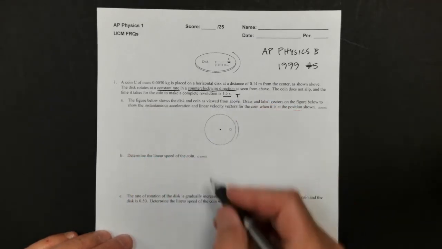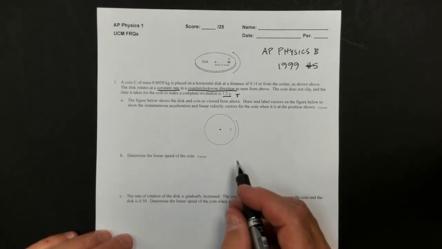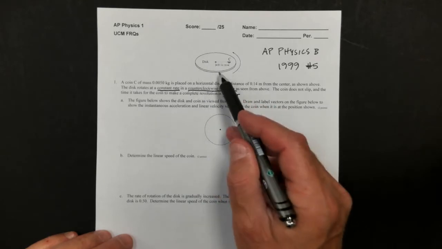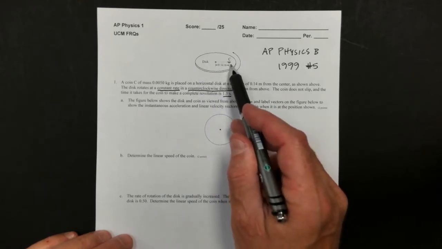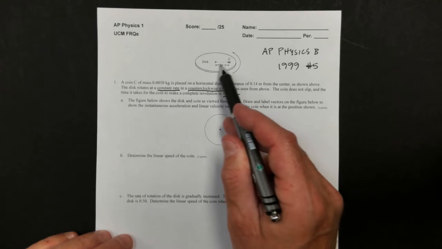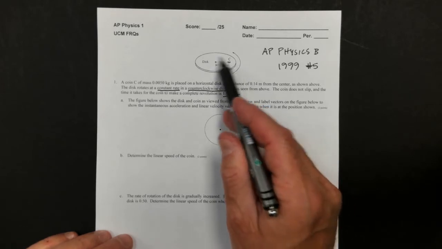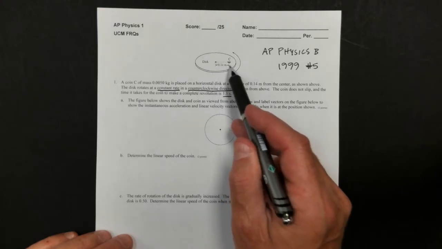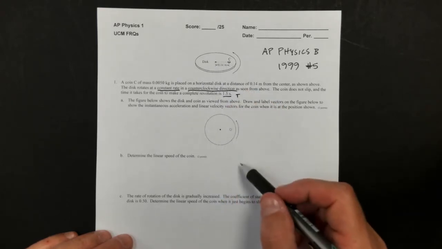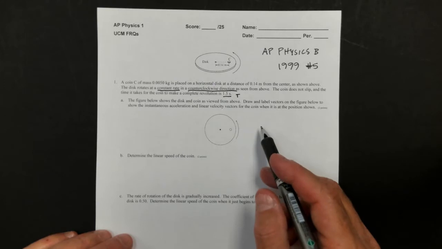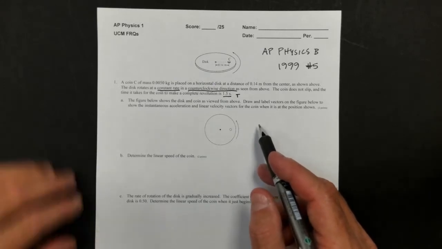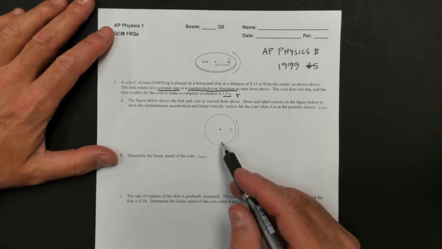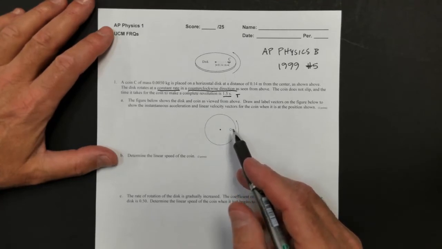Now, this is a typical situation where you have something moving on a flat turntable, and friction is providing a centripetal force to hold this coin moving in a circle. As we know, if something is going to move in circular motion, it requires a force to change its direction, and in this case that force is friction. Now, that's all good to know as you approach this problem, but you really want to make sure you read the question and carefully think about what the question is asking.